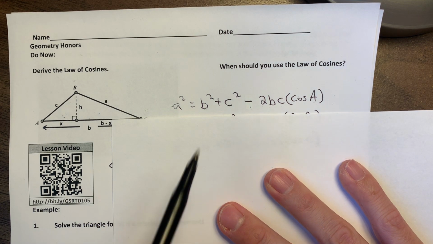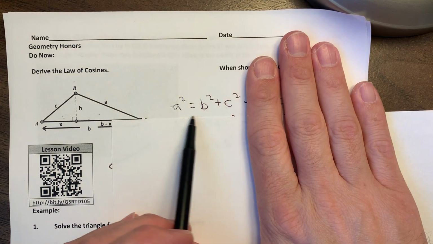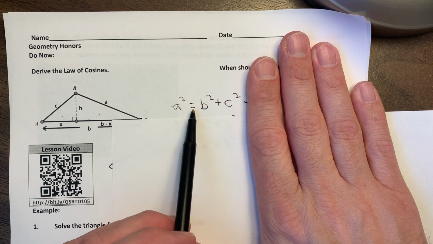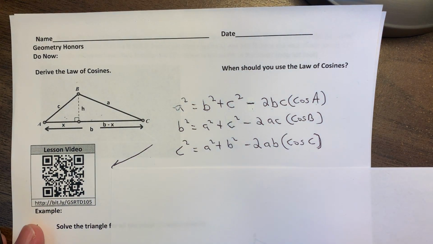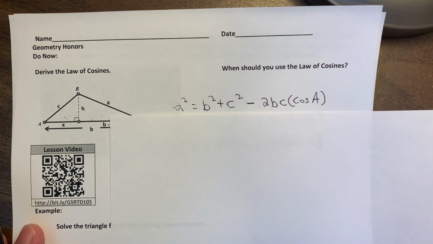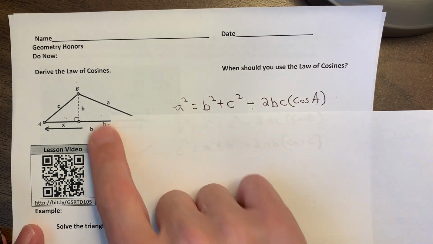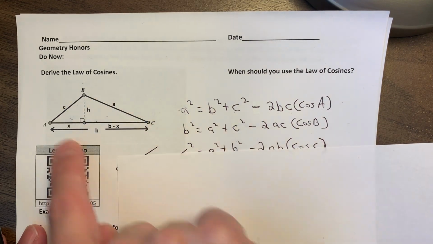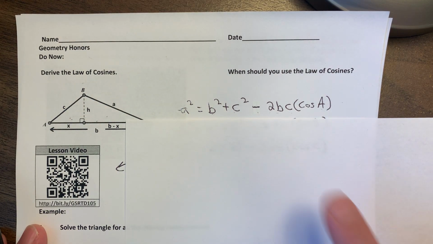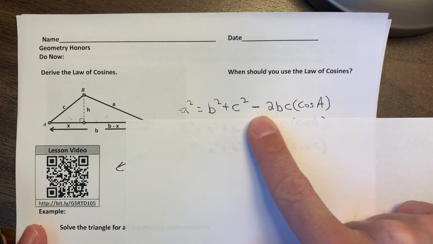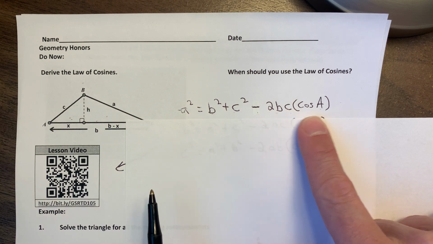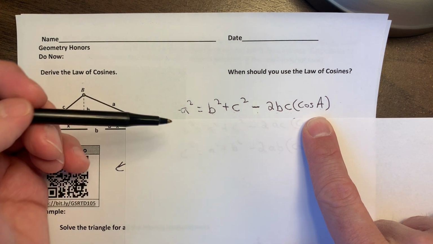Just notice, if I cover up this part, there's the Pythagorean theorem, right? It's really supposed to be a squared plus b squared equals c squared. In the bottom one, I actually have c squared equals a squared plus b squared. But it's just a mixture of the combinations of which sides you have. Remember, lowercase letters a, b, c are the sides. That's what you use the Pythagorean theorem for. And if you notice, it's just minus 2 times b and c, the 2 sides you're going to use, times the cosine of A.